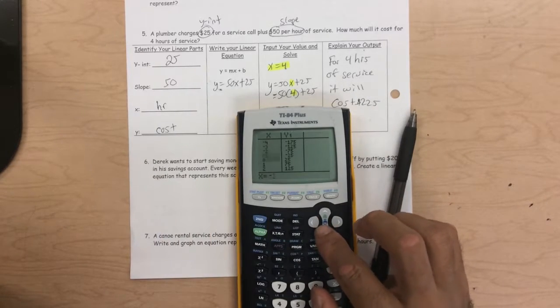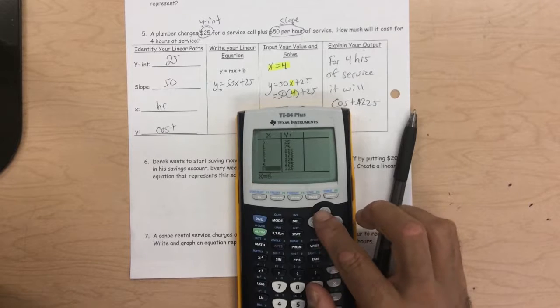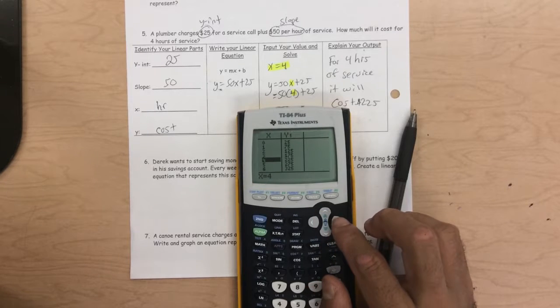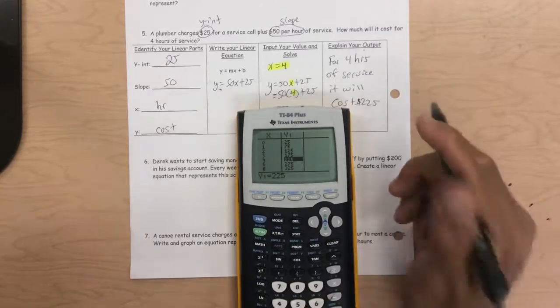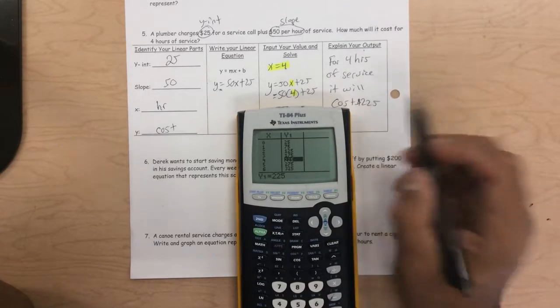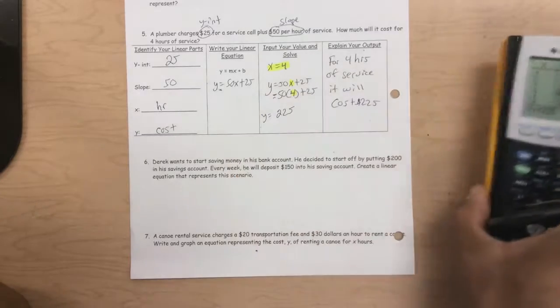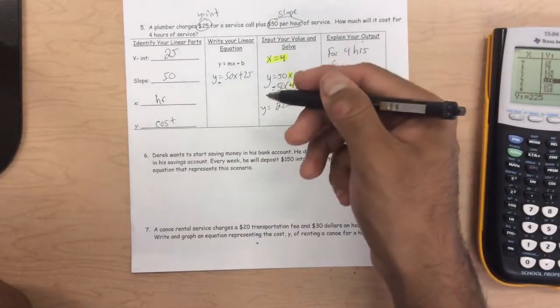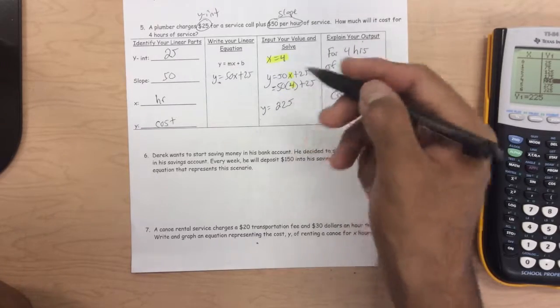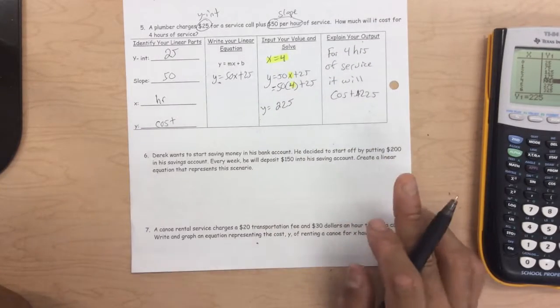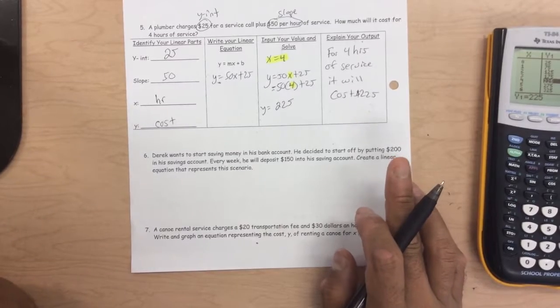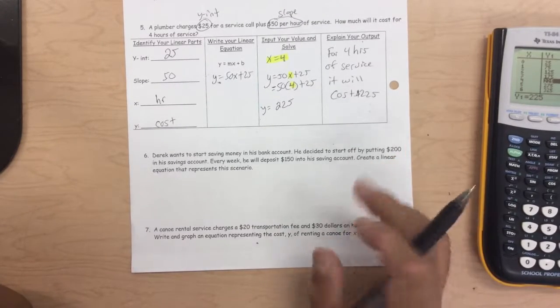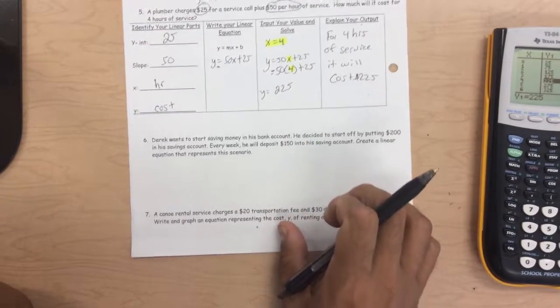Now they told me that we're doing 4 hours of service, so scroll down where it says 4 for the x, and over on the y will give you your output, which is 225, which is exactly the same thing we got, okay? So there's two ways of solving this. You can either do the math yourself by inputting your x, or whatever the hours is going to be, and then out comes your answer, your output, the cost. Okay.